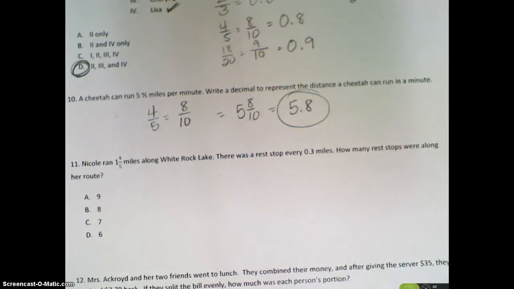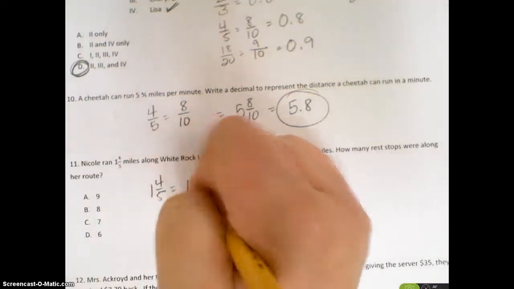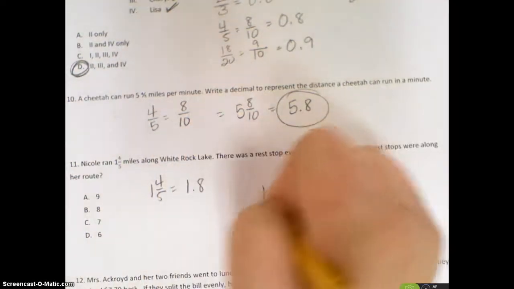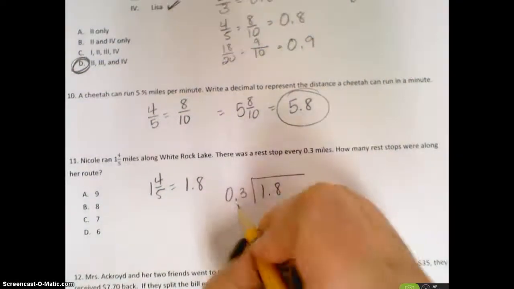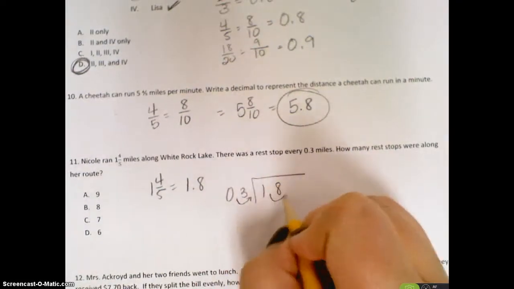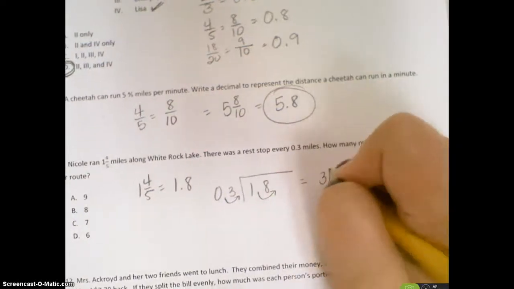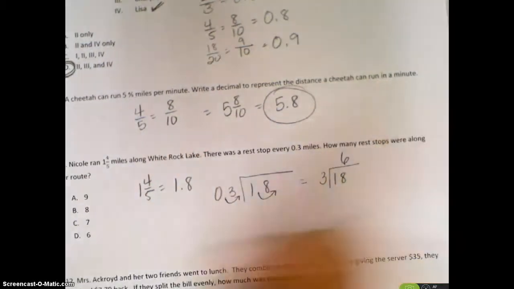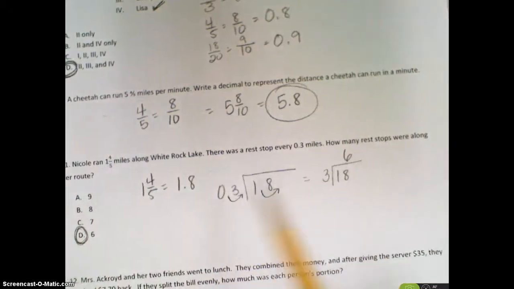Number 11, Nicole ran 1 4/5 miles along White Rock Lake. There was a rest stop every 3/10 of a mile. How many rest stops were along her route? Well, we just did 4/5 and said it was 8/10, so this is going to be 1 8/10. And I'm going to divide 1 8/10 by 3/10. I can't have a decimal on the outside, so I'm going to multiply by 10 and move that decimal over, and I need to do that to the inside too. So when I rewrite this problem, it will be 18 divided by 3, which is 6. So there were 6 rest stops. And I could always check that by doing 6 times 3/10, and I would get 1 8/10.